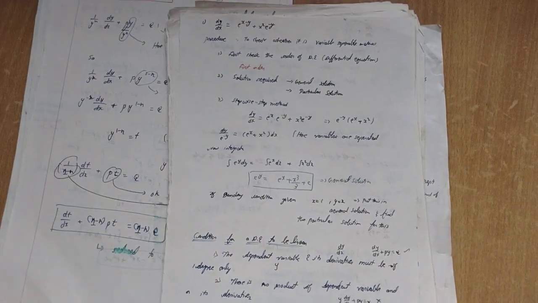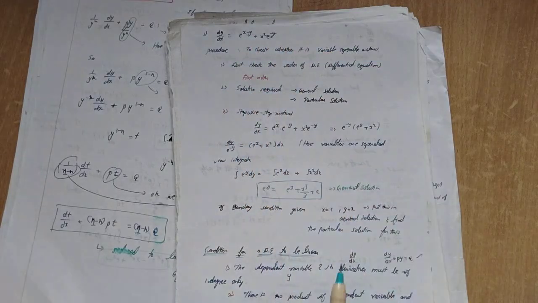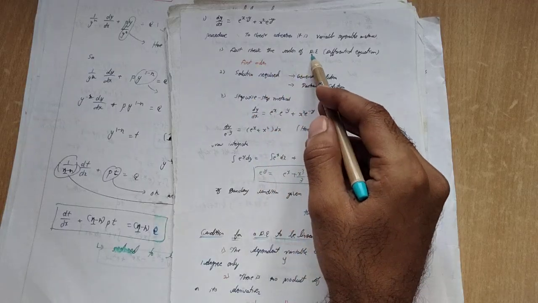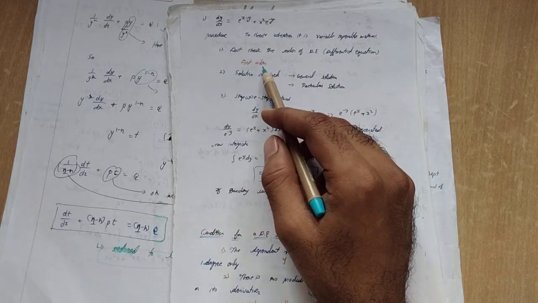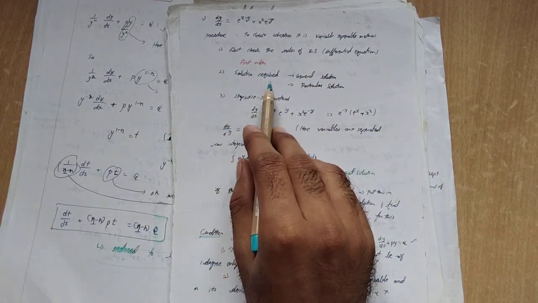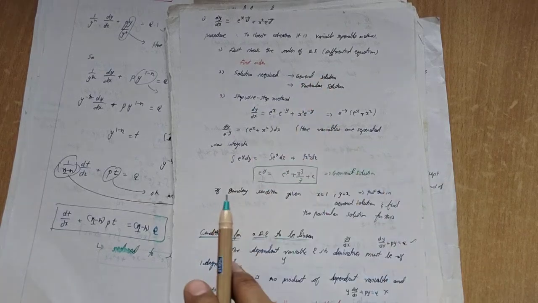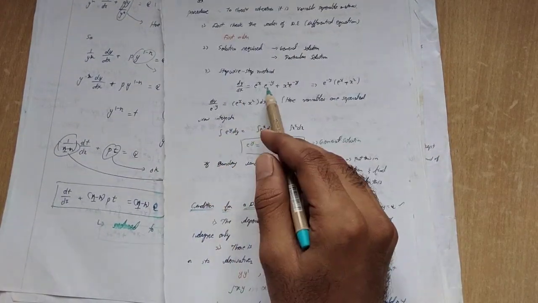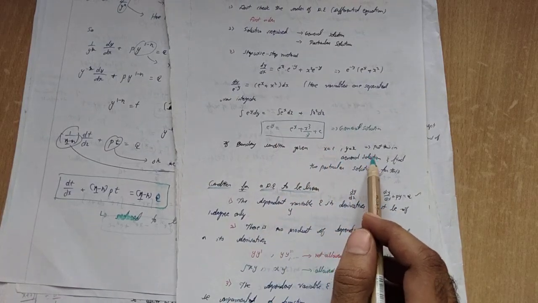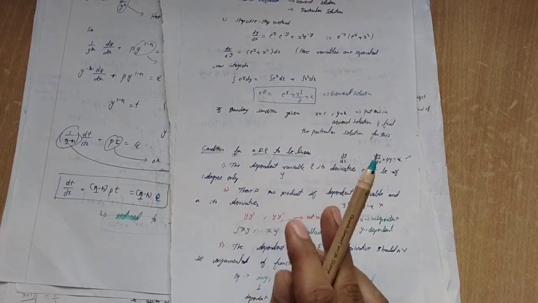So you can see this one. What is given at the top? dy by dx is equal to e power x minus y plus x square e power minus y. To check whether it is the variable separable method, first check the order of the differential equation. Everything is first order, only dy by dx. The solution requires the general solution as well as the particular solution. If a constant comes in, it is the general solution; whenever x and y values are given, it becomes the particular solution.